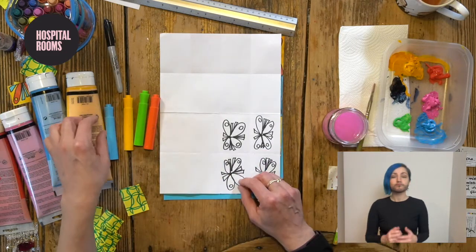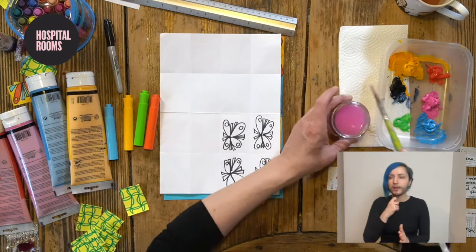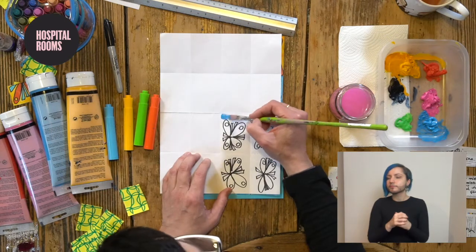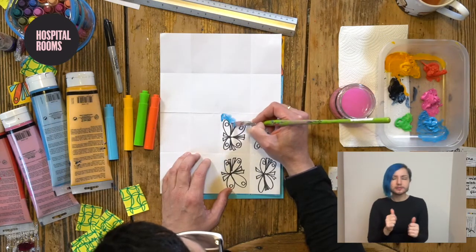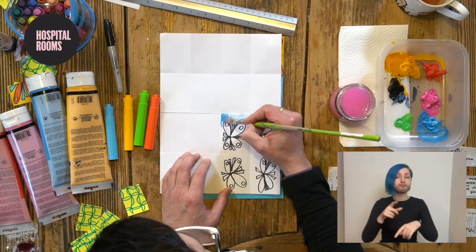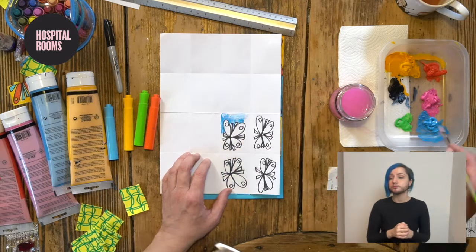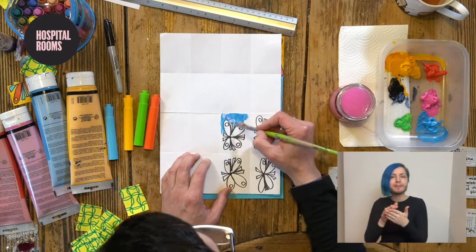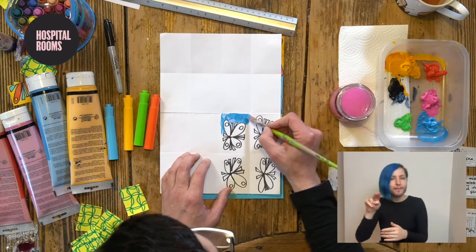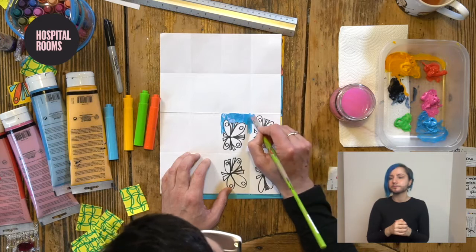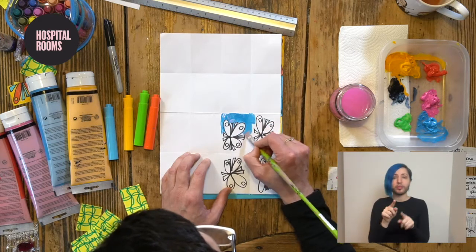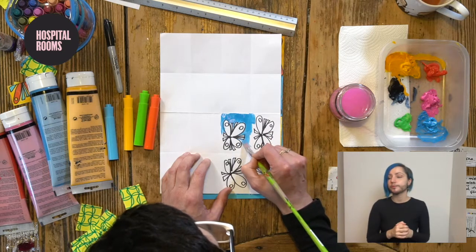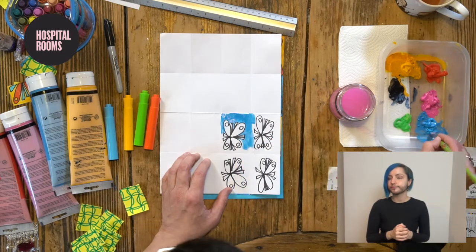I'm going to start coloring these in, and I thought it would be fun here if I alternated. So here I'm going to have a blue background. Okay, I've put quite a bit of water in this paint, so it's a little bit more like watercolor. Okay, and I'm going to go into the next one here. So the background on both of these is going to be blue.